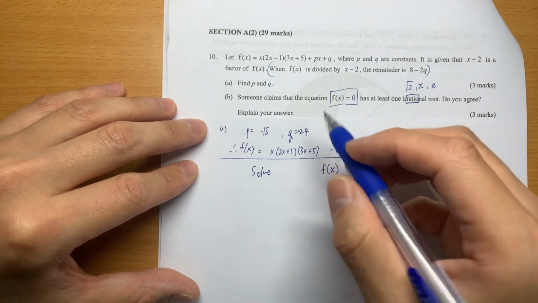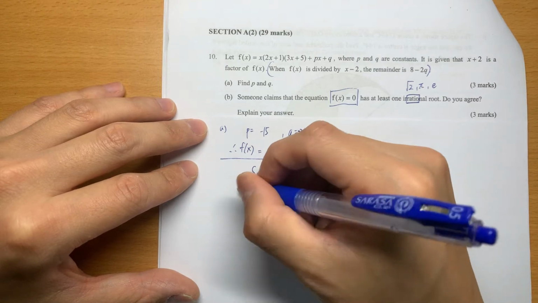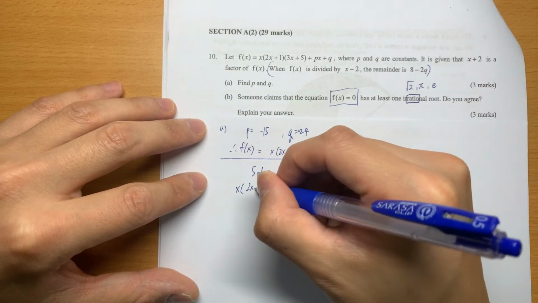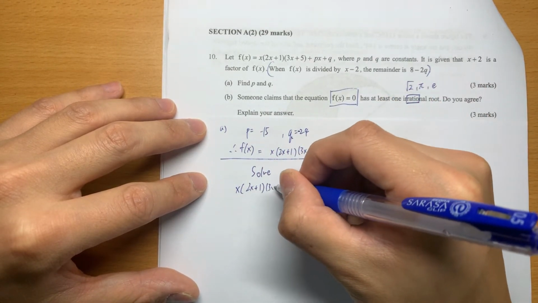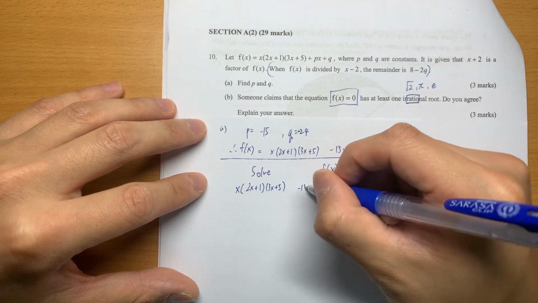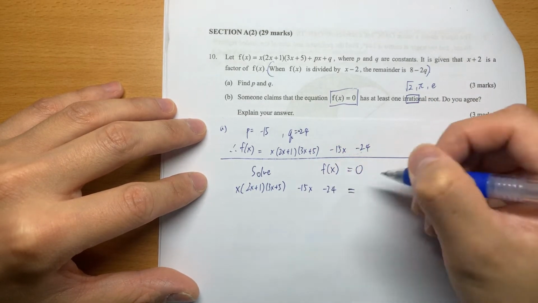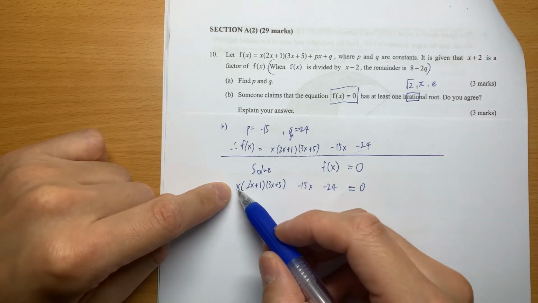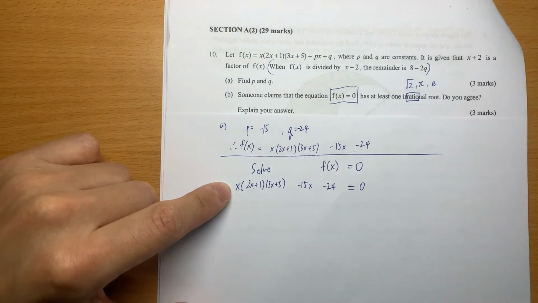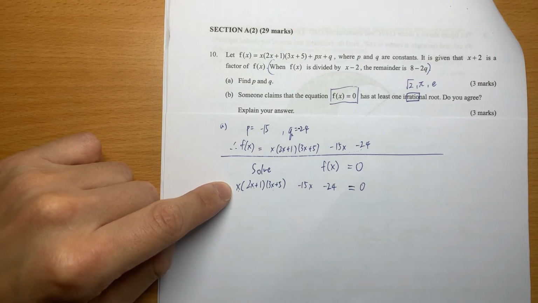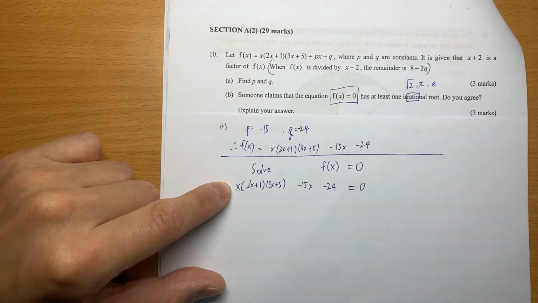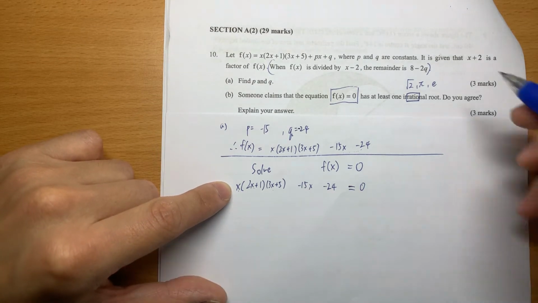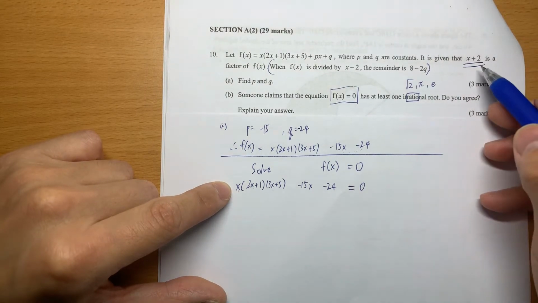f(x), we know about that, is equal to this one. So I replace by this writing method. -15x minus 24 equal to 0. So I analyze this function. x times x will give us x power 3. So this is an equation with higher power than 2. The only method is to factorize it, and luckily we have one factor here.